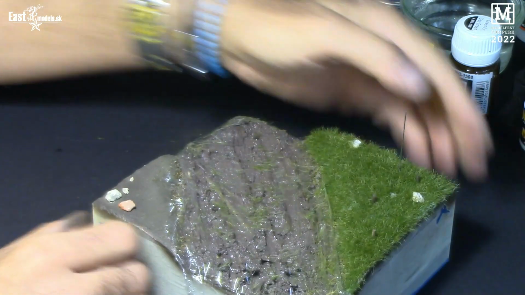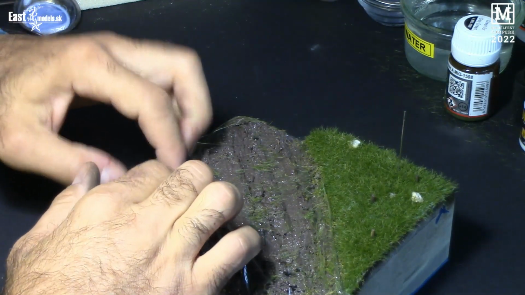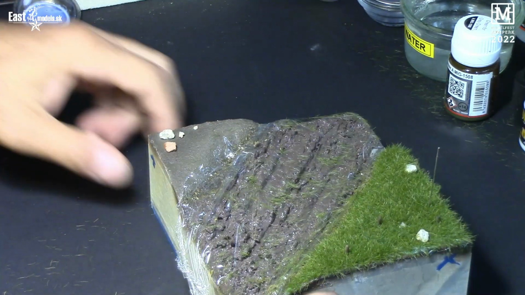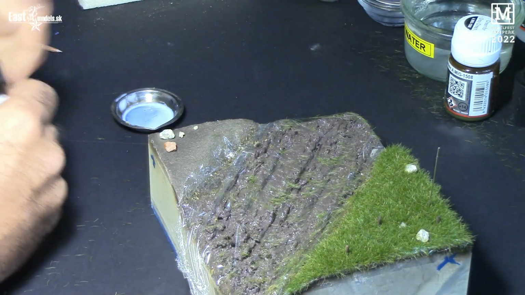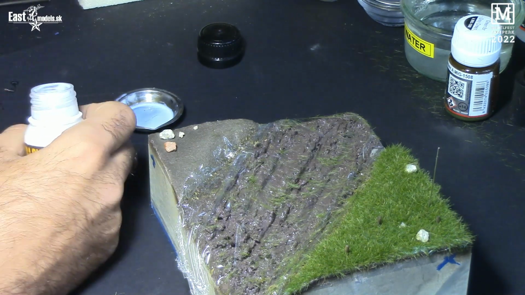We finish on the other side. It's smaller than this one. Create more mix of ultra glue and water.